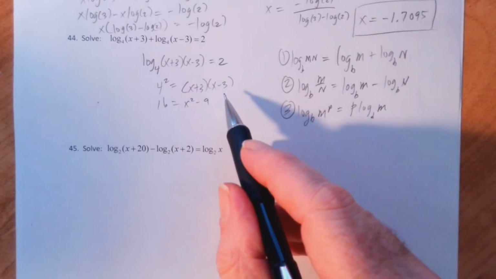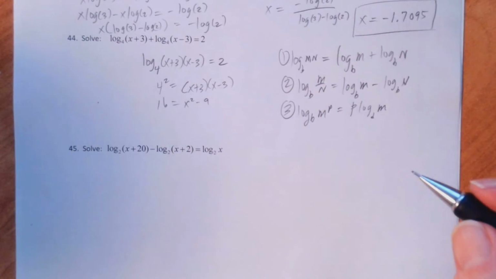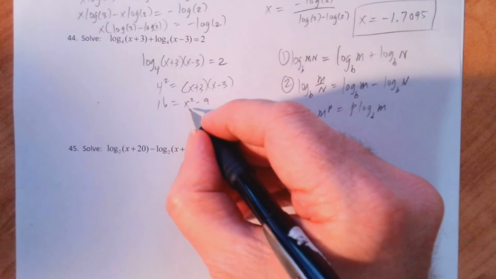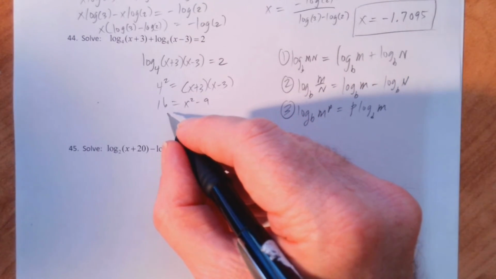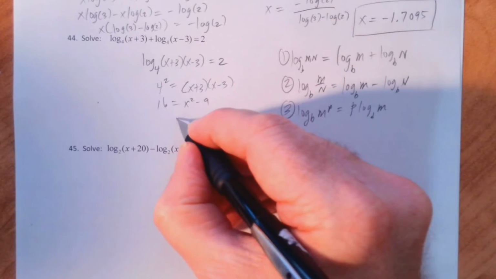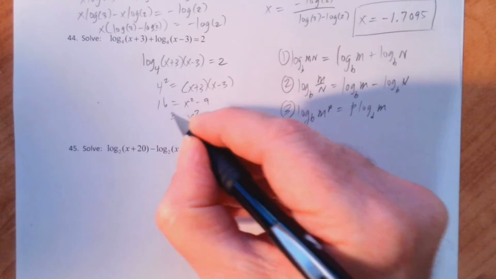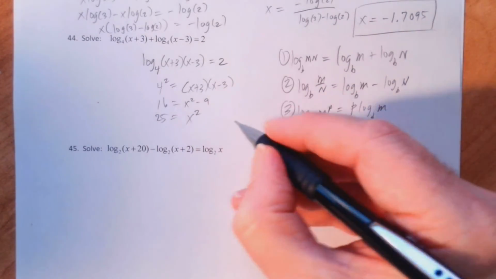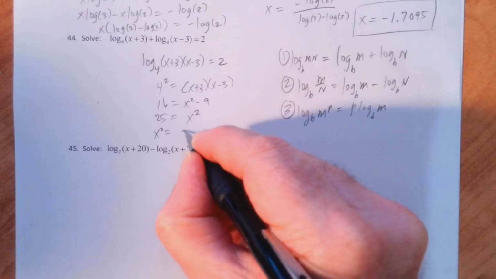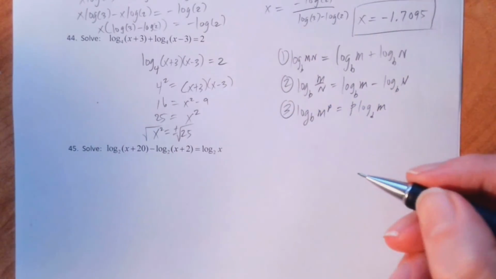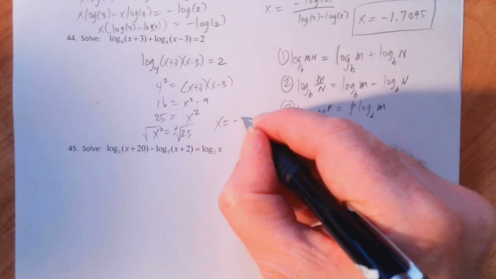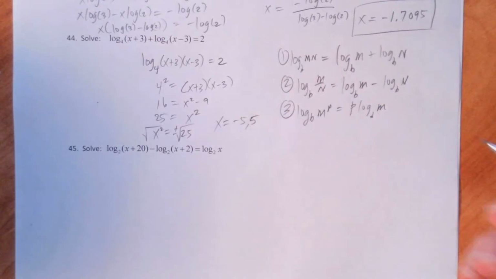When you FOIL this out, you get x squared minus 9. Okay, so I have only an x squared term, no x term, so that tells me I want to use the square root method. So let's add 9 to both sides. We get x squared is 25. Let me take the square root of both sides. Don't forget your plus or minus. You get x is negative 5 and 5.